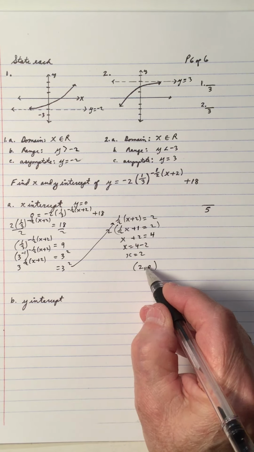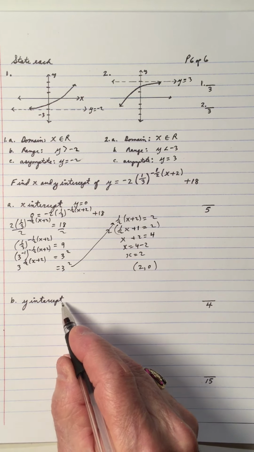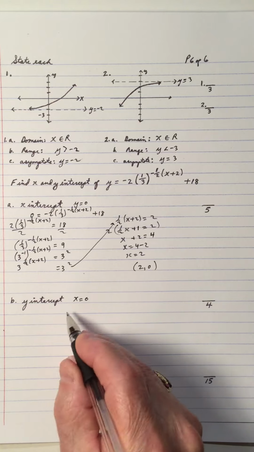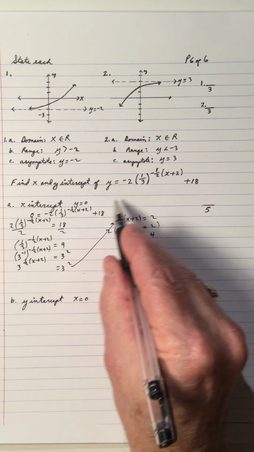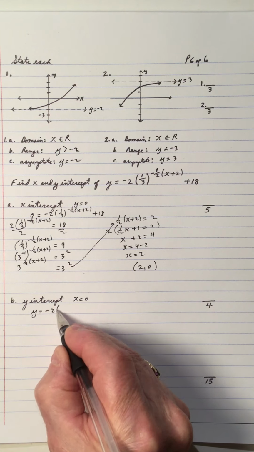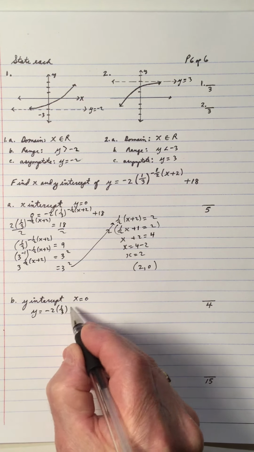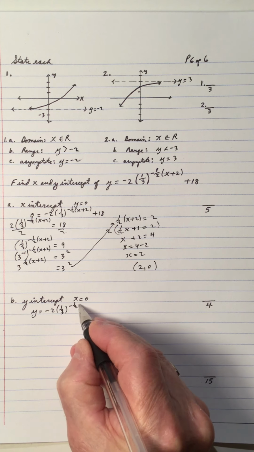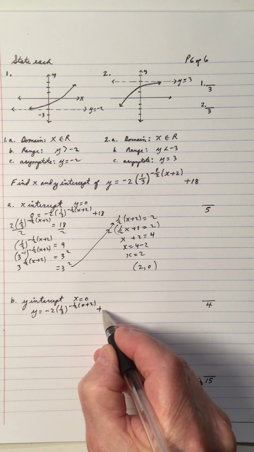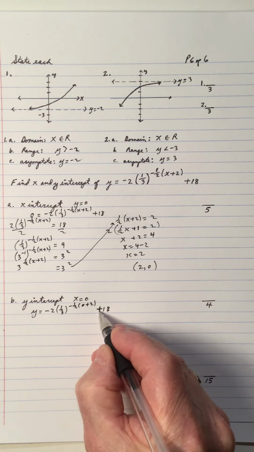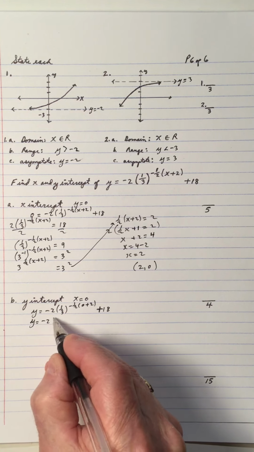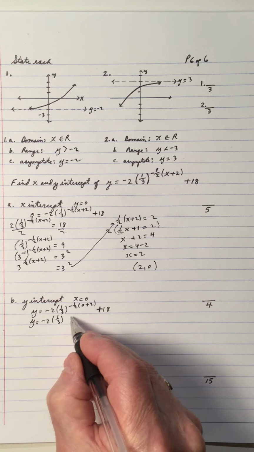So that's the x-intercept. And how do we find a y-intercept? Well, we find a y-intercept by letting x equal 0. So we take the equation that we have here, and we take our time, and we sub in 0 for x. Remember, y-intercept, when it cuts the y-axis, the x-coordinate is 0. So we take our time and work this through. So we work the exponent first.